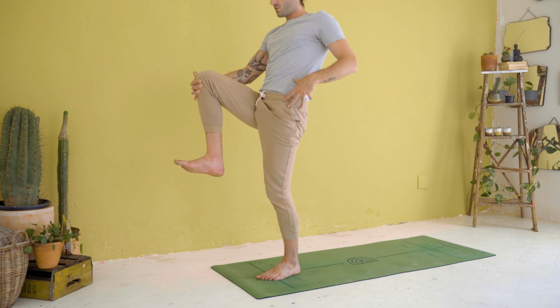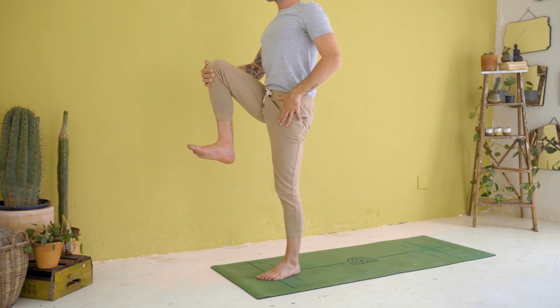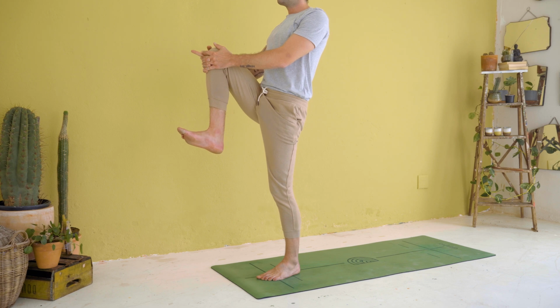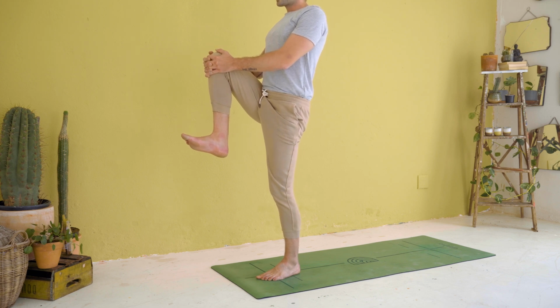So there's a tendency for one to be forward and backwards. Straighten yourself up as much as possible. Hold and breathe. Inhale. Exhale. Nice. Release. Figure four.